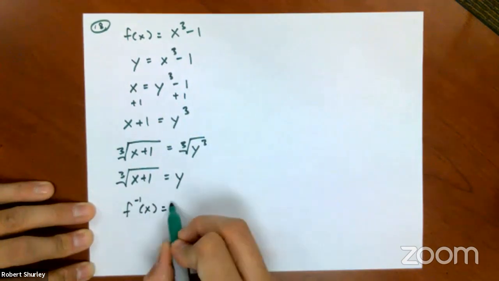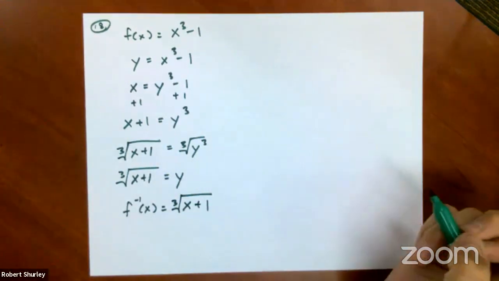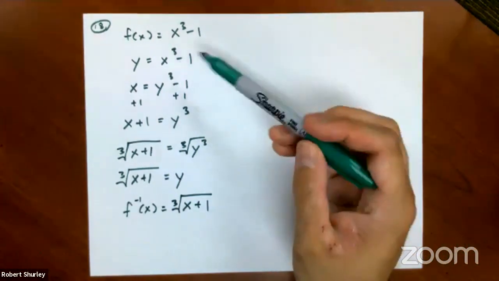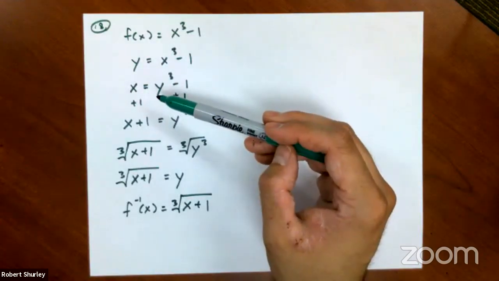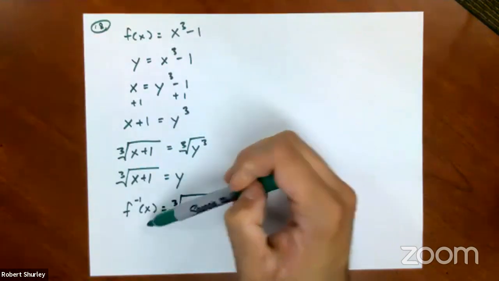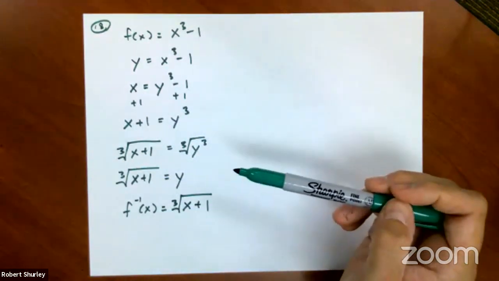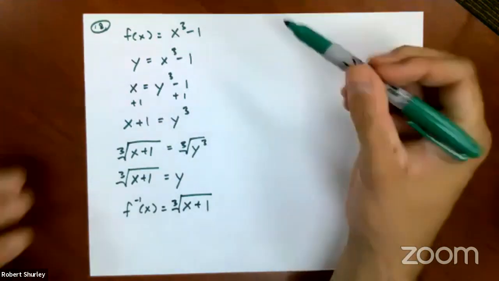Now, once I've got y solved for, I can write that as the inverse of x. It should be the inverse; we'll check it. So I called this y, switched the x and the y, and then solved for y. That was all this stuff. And then once I get y solved for, that's just the inverse.